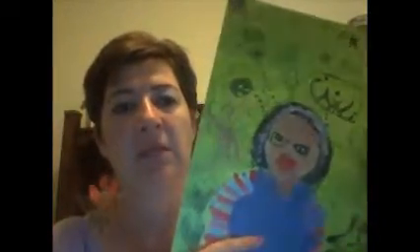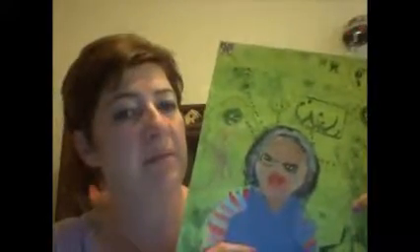This here is an example of a mixed media portrait, whereas the student used paint, they used stamps with ink, they used pen. Here's where they used pen. And they also used marker on parts of the face. So this would be a mixed media portrait.